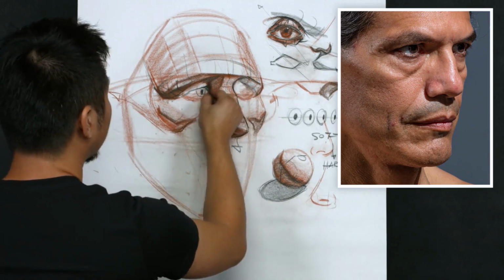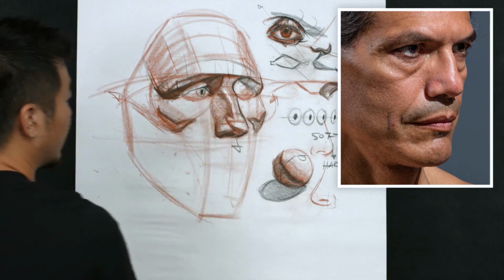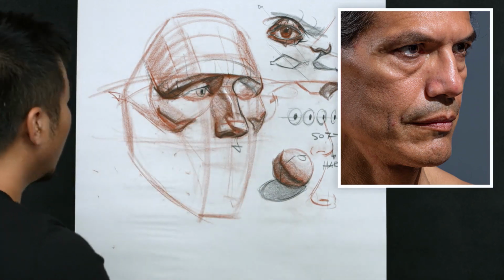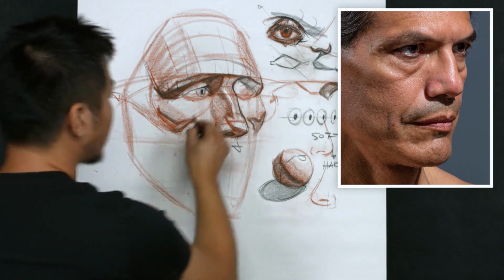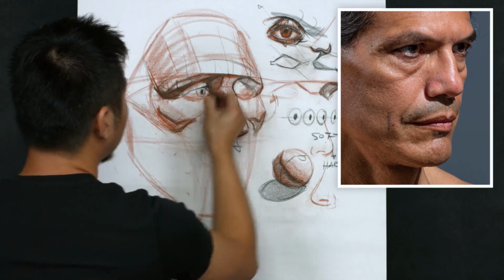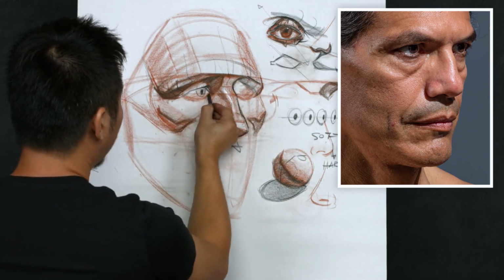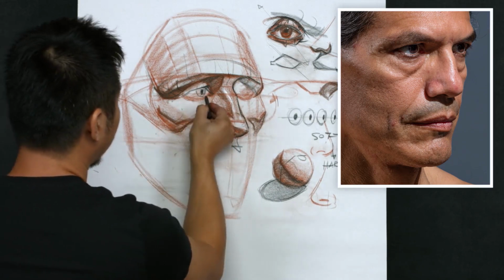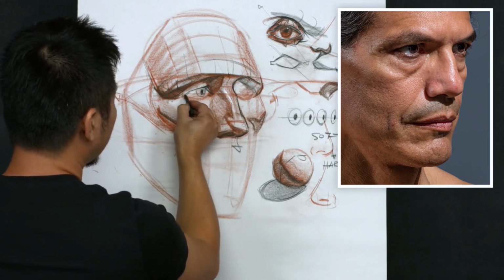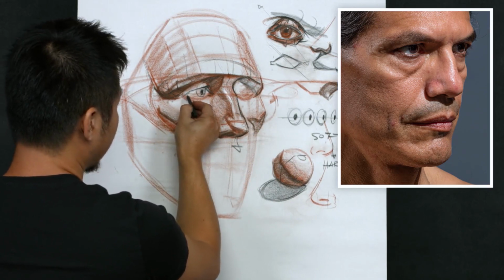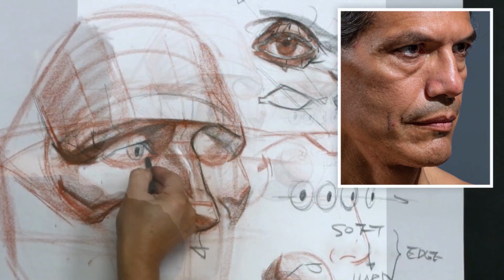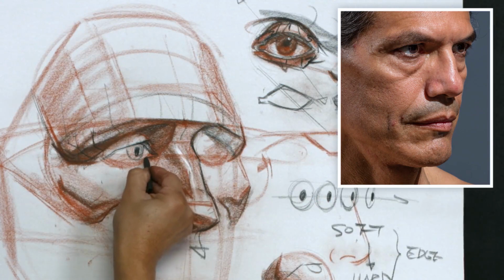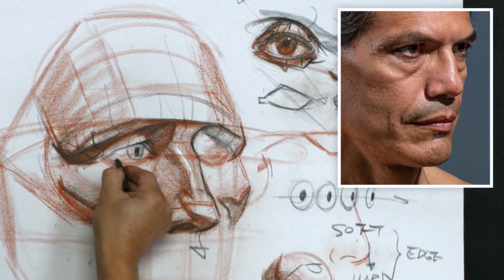A little hard to see on him because, again, he has a really thin eyelid. Lower eyelid. The lower eyelid is going to wrap around the eyeball. It's actually going to indicate the roundness of an eyeball. It's going to sit within the upper eyelid. You can see it's going to kick out really quick.